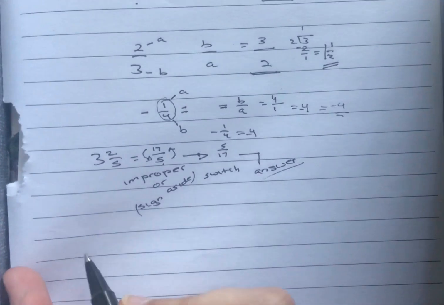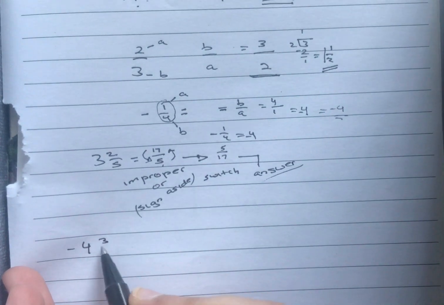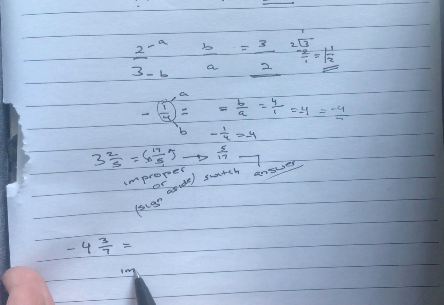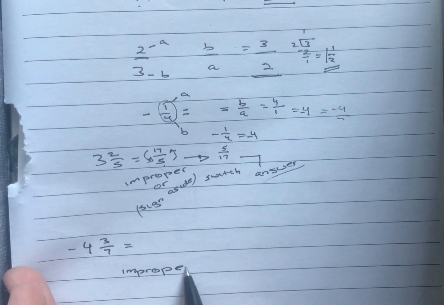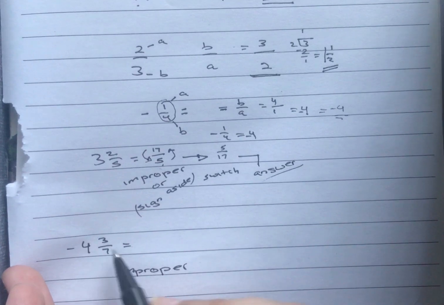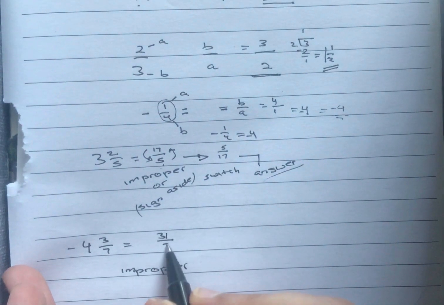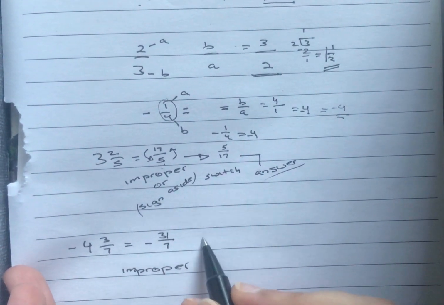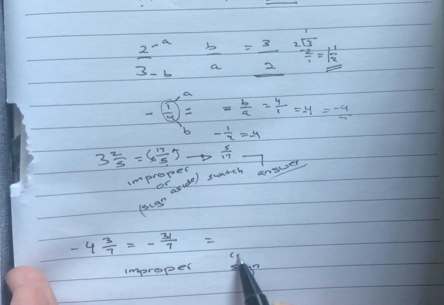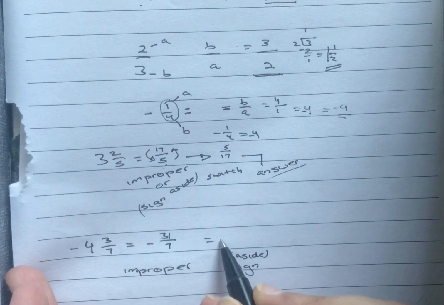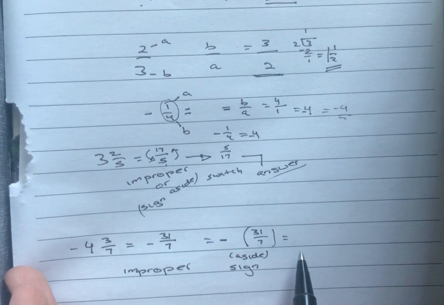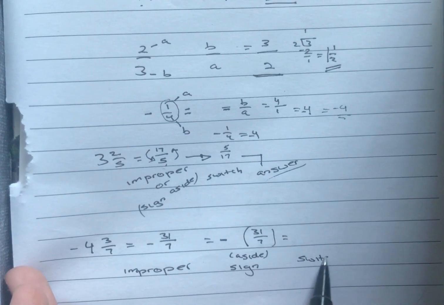Now we have negative 4, 3 over 7. So you convert it into improper first. 7 times 4 is 28. 28 plus 3 is 31 over 7, and it's negative. Look at the sign, leave it aside. So now you have negative 31 over 7, and then you switch the numerator and the denominator.